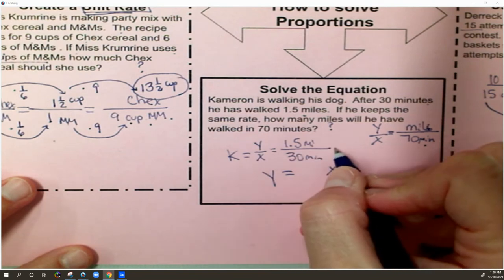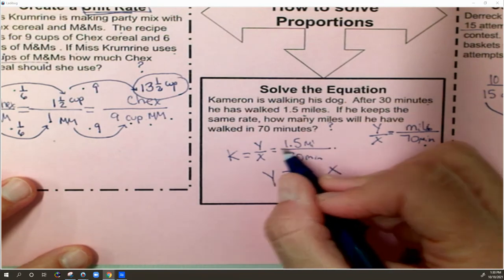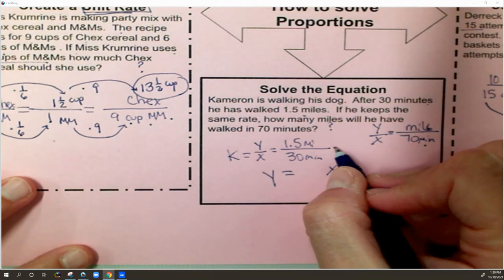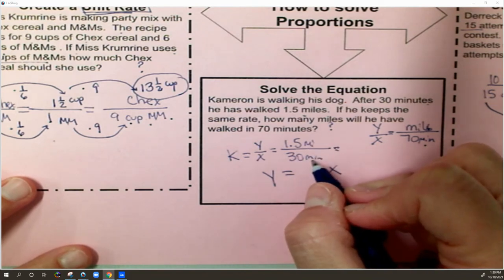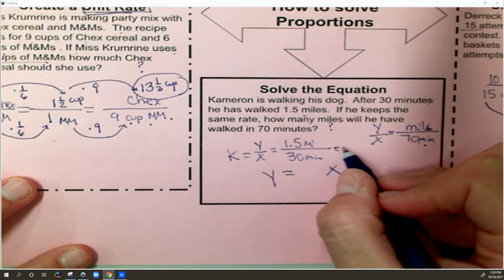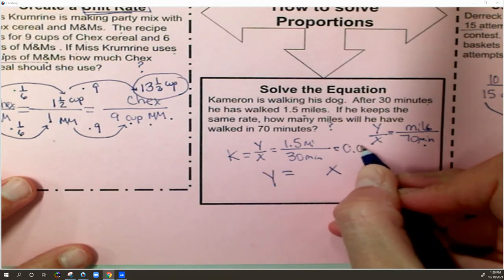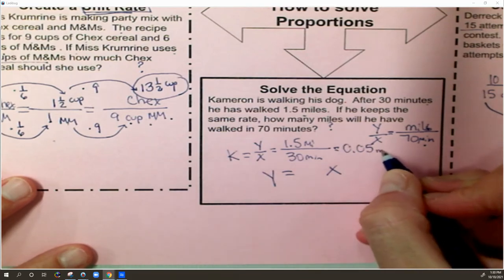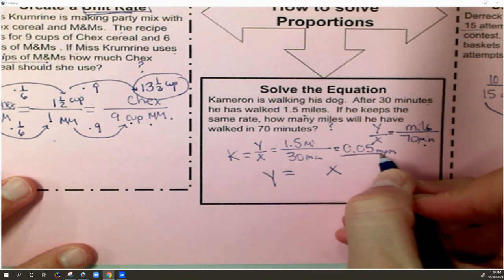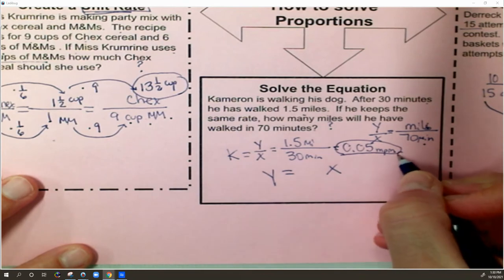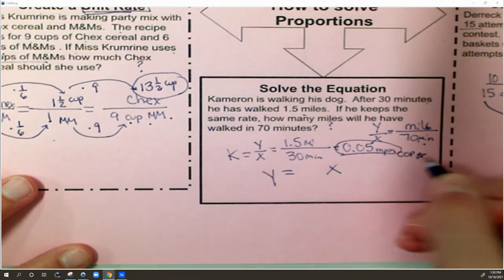I'm going to make this into a unit rate per minute, and the fastest way to do that is just to divide. So I'm going to do 1.5 miles divided by 30 minutes. That gives me the miles per minute, which is 0.05. This is my constant of proportionality.